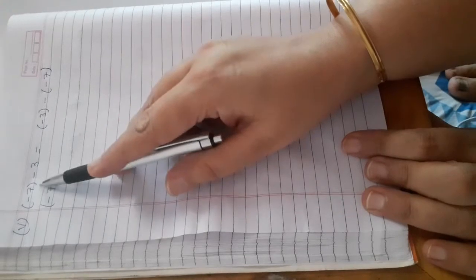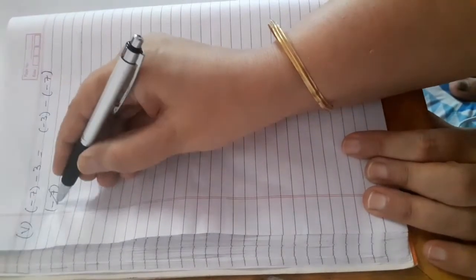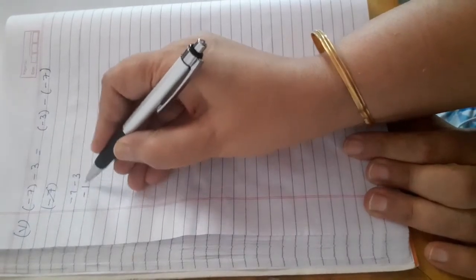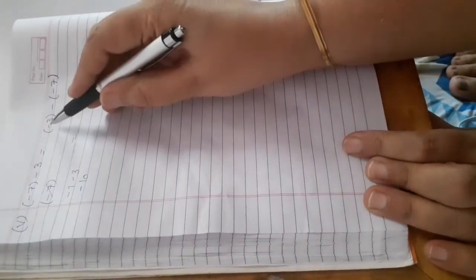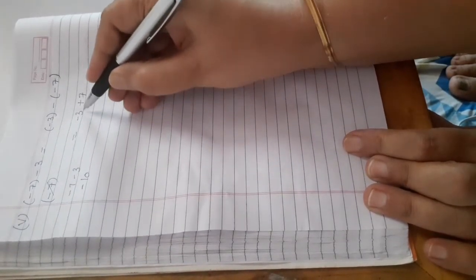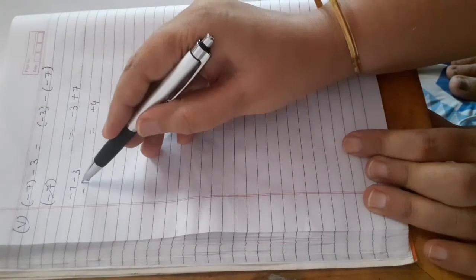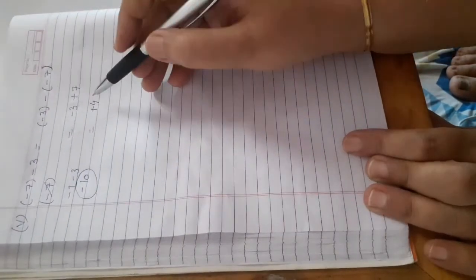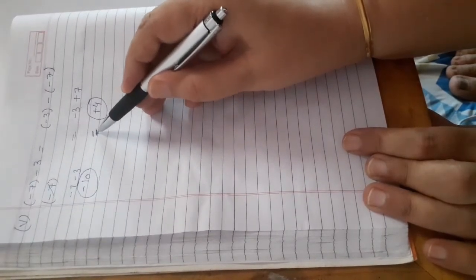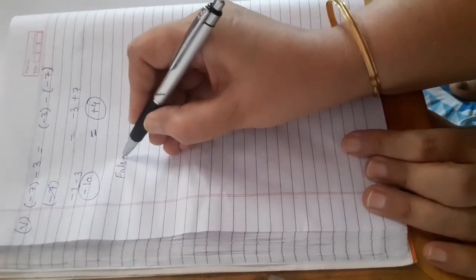Fifth part, I will solve these two sides first, minus 7 and minus 3. So minus 7 and minus 3 will be equal to minus 10, while on the other hand the minus 3 and minus minus 7 will become plus 7. So minus 3 and plus 7 will become plus 4. So on the left hand side I am getting minus 10, and on the right hand side I am getting plus 4. So in between, as you can see, it's a sign of is equal to. So are both sides equal? No. So my answer will be false.